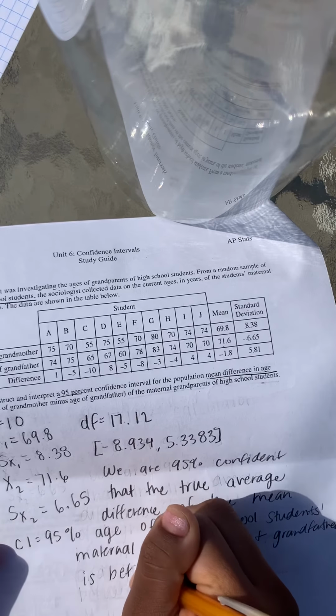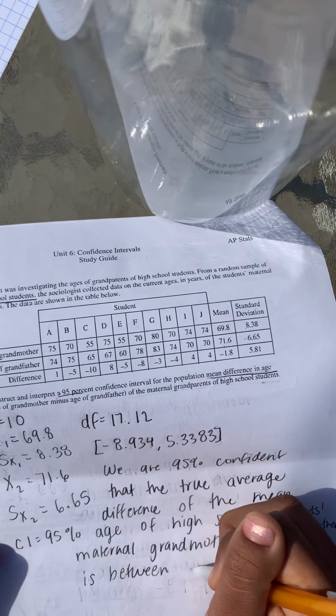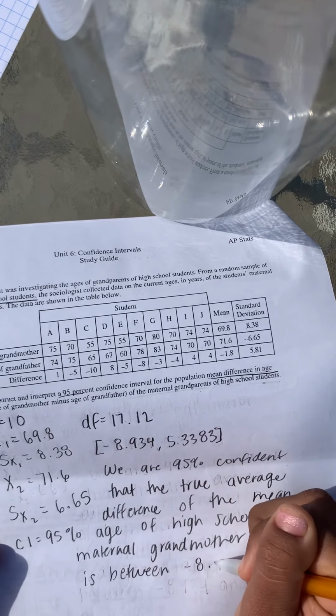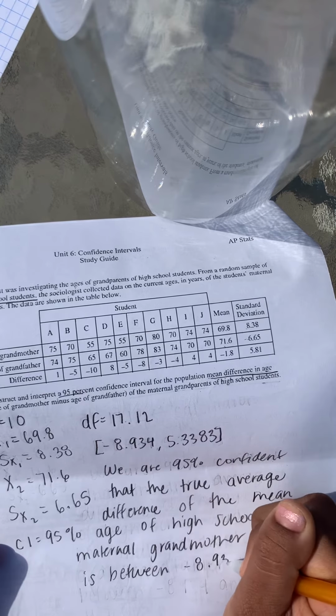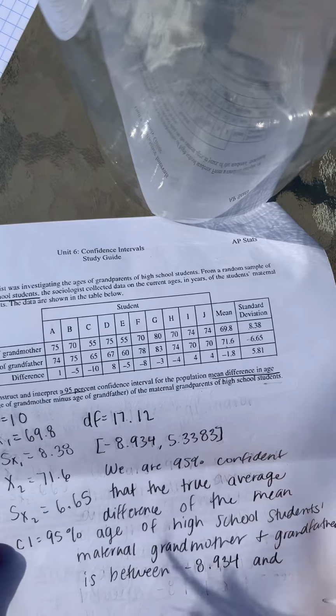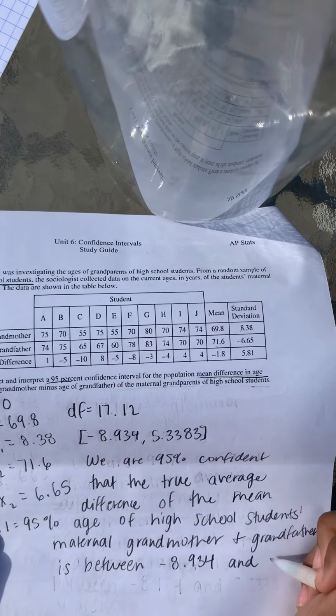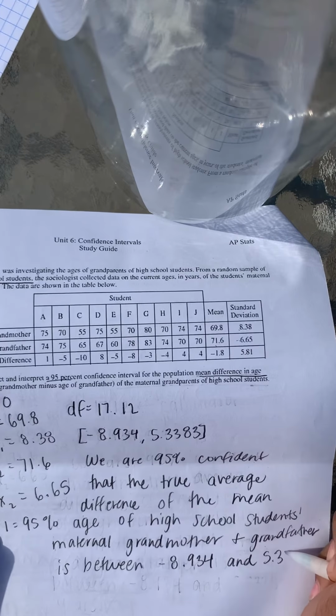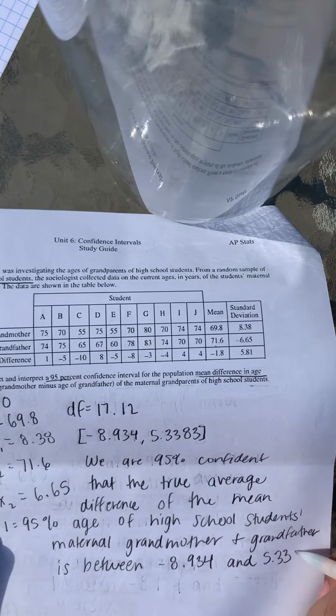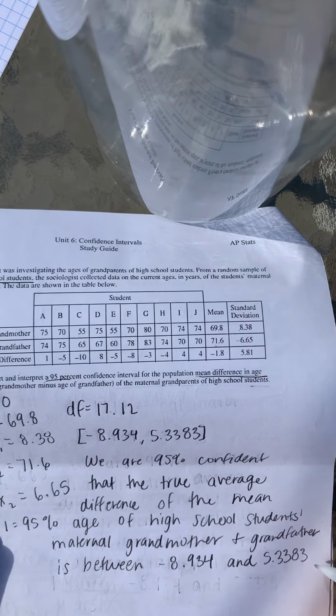Is between negative 8.934 and 5.3383 years.